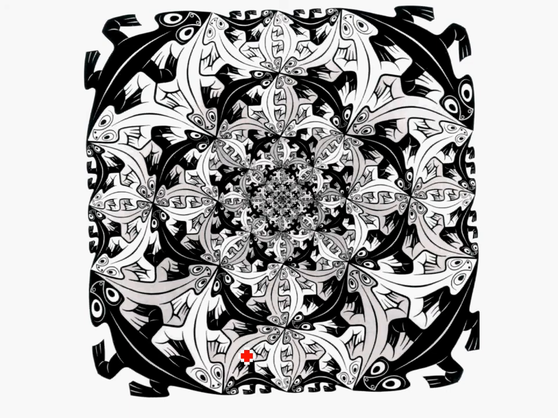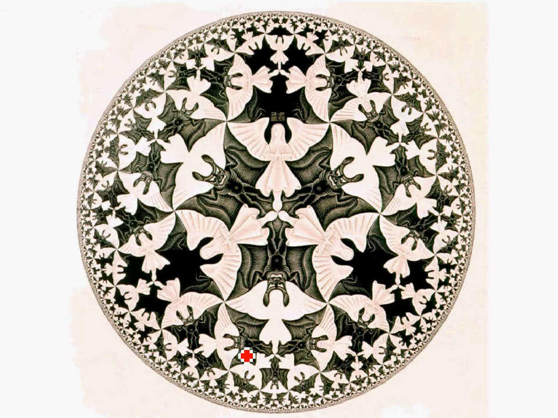Okay, take a look at this. Regular or semi-regular? You see two or one shape? Two. I see the white angel. This is called an Escher. Actually, this is called Angels and Demons.